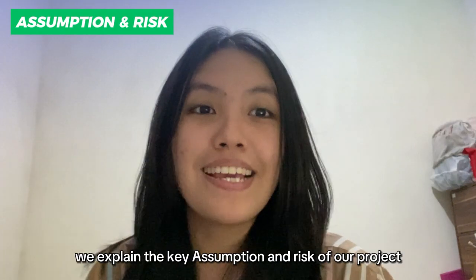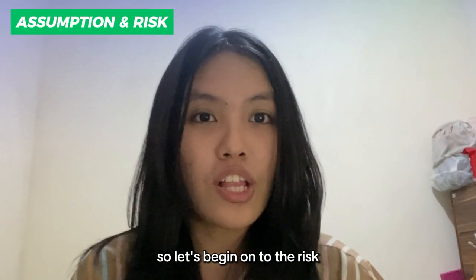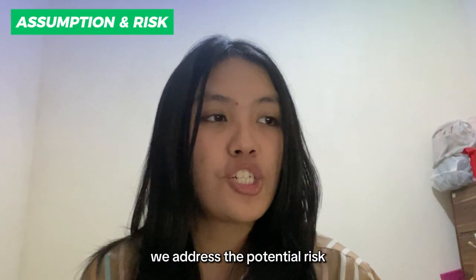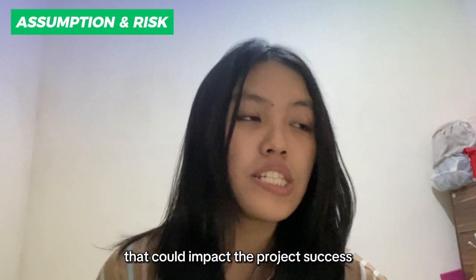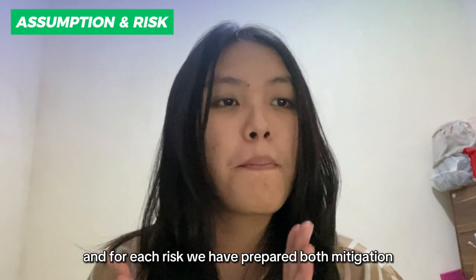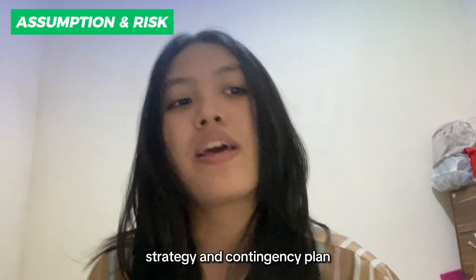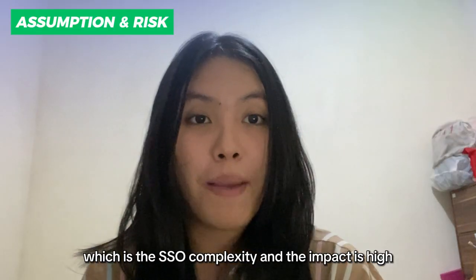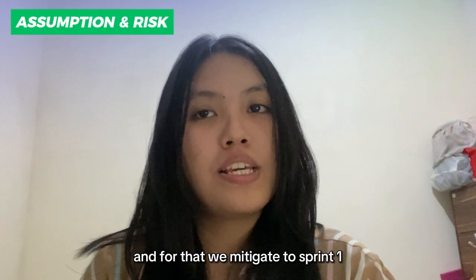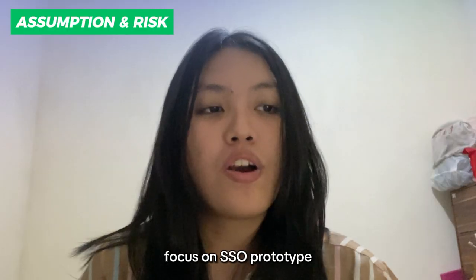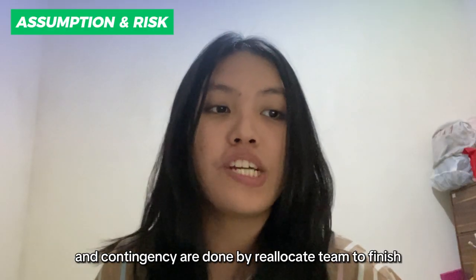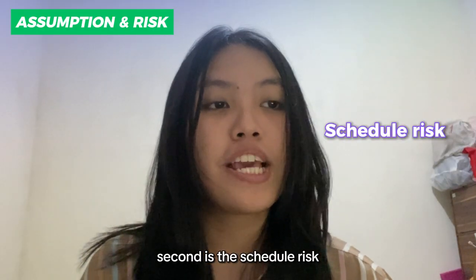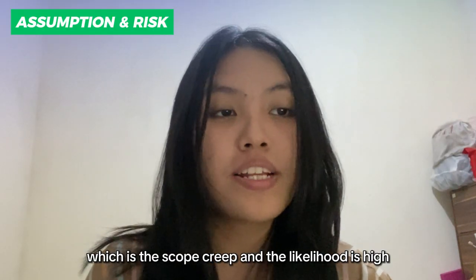And now we explain the key assumptions and risks of our project. So let's begin with the risks. Based on our assumption and experience, we address the potential risks that could impact the project success, and for each risk, we have prepared both a mitigation strategy and a contingency plan. The first risk is the technical risk, which is the SSO complexity and the impact is high, and for that, we mitigate by making sprint one focus on the SSO prototype, and contingency is done by reallocating the team to finish integration first. Second is the schedule risk, which is the scope creep, and the likelihood is high.